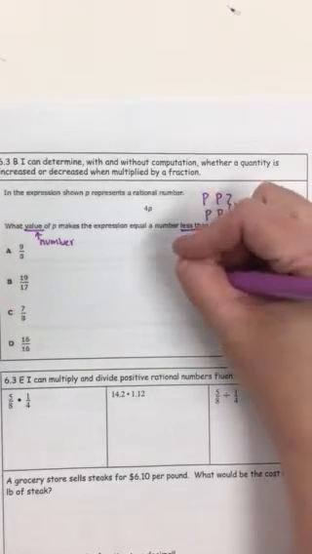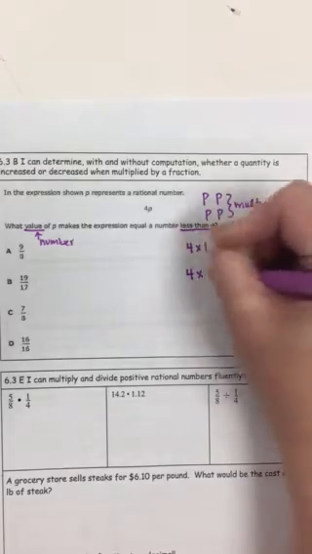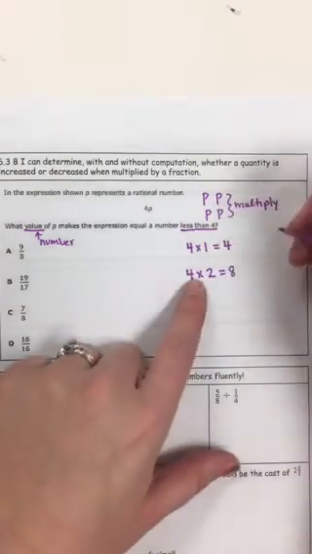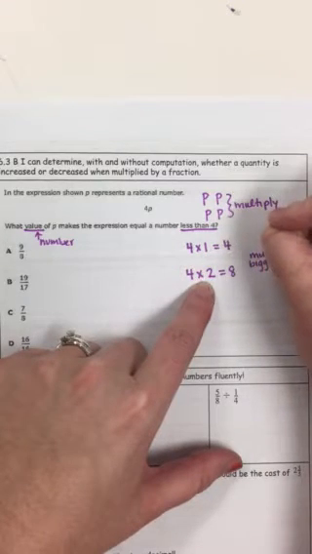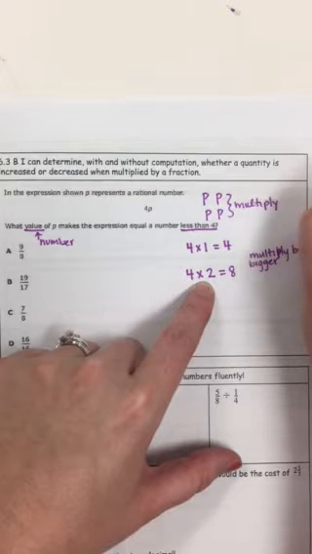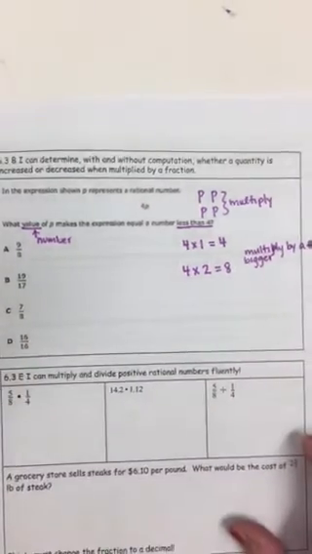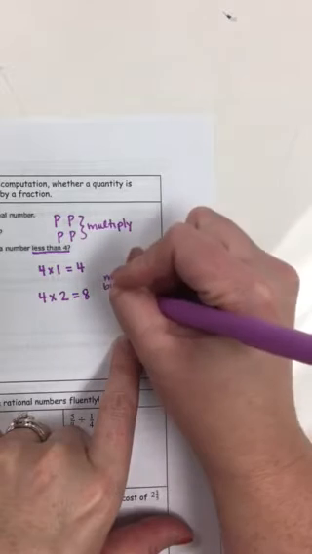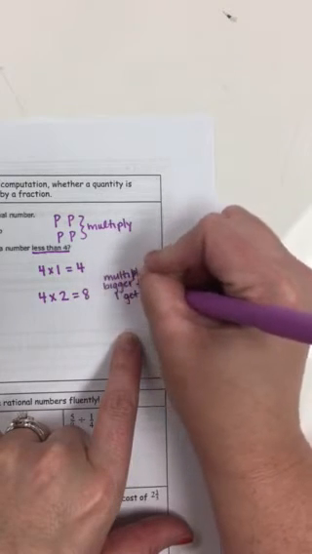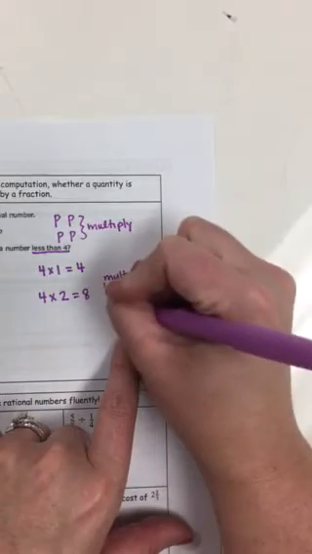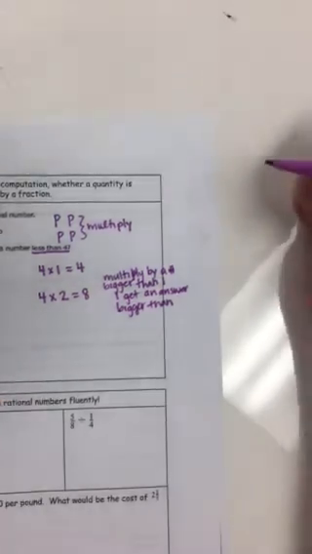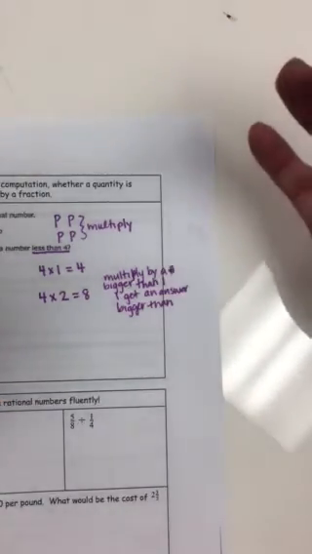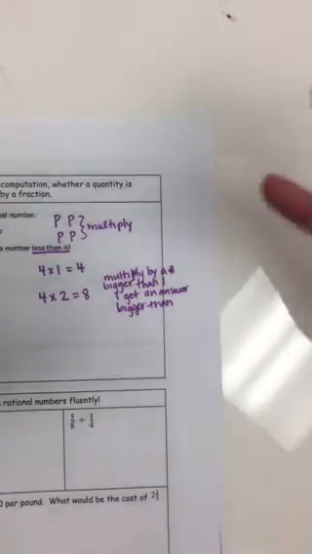What happens when I multiply 4 times 2? Well, what is 4 times 2? 4 times 2 is 8. So when I multiply by a number bigger than 1, I get an answer bigger than 4. Are y'all okay with that? Because if I did 4 times 3, I would get 12. 4 times 4, I would get 16. So any number I multiply by that is bigger than 1, I'm going to get a number bigger than 4.